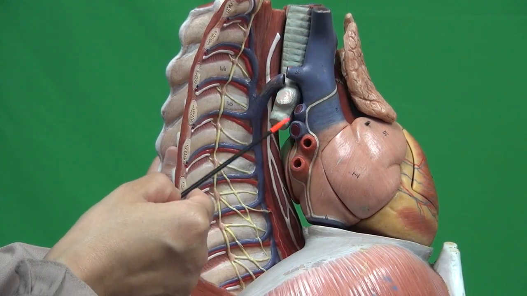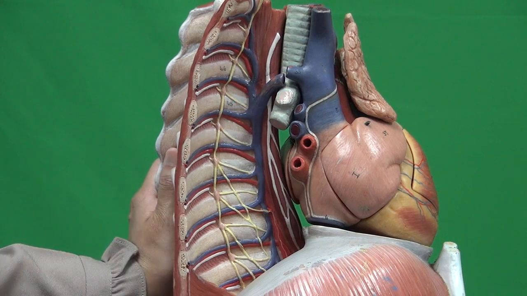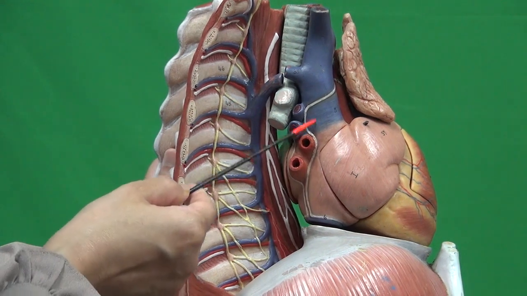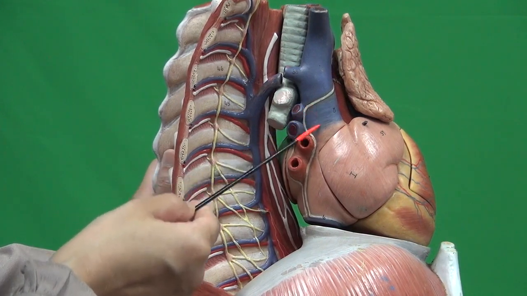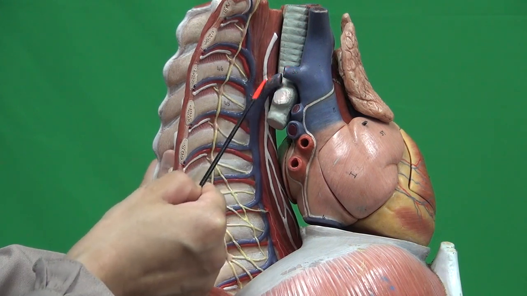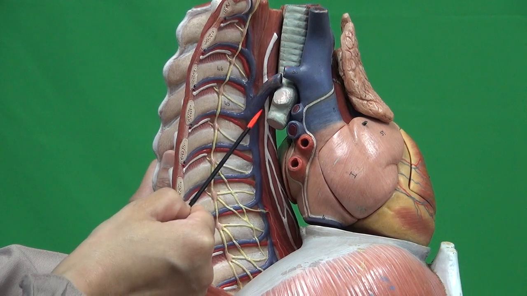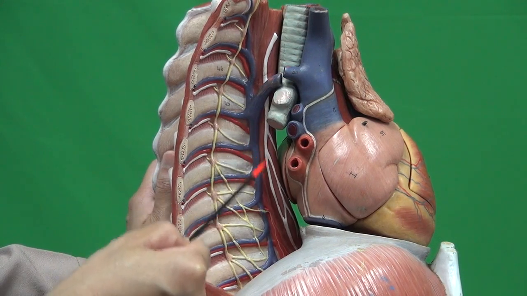Now let's have a look at the structures that have formed the grooves on the mediastinal surface of the right lung. Anterior to the root of the right lung is the superior vena cava. Superior to the root, you can see the arch of azygos vein, and posterior to the root is the esophagus.